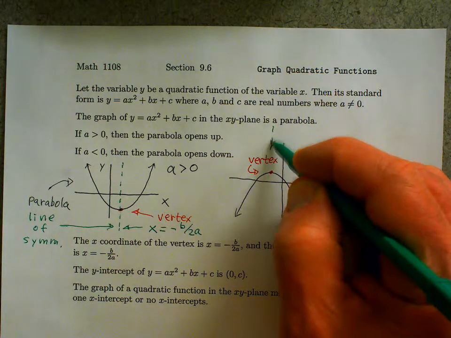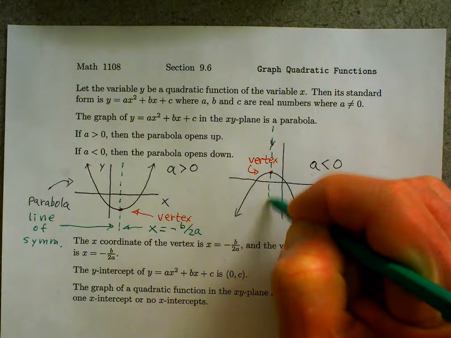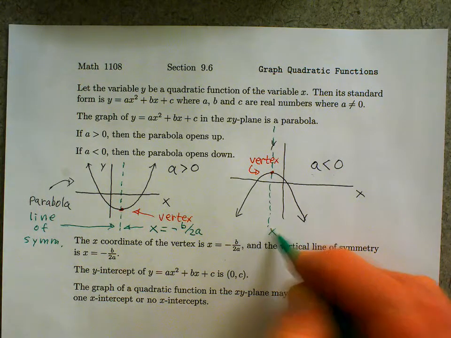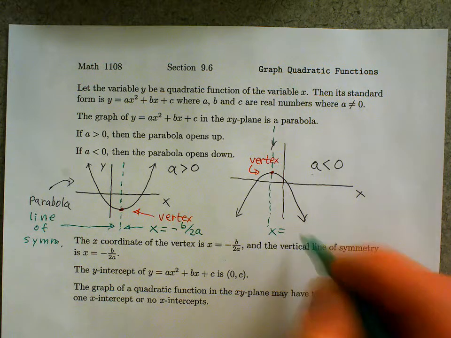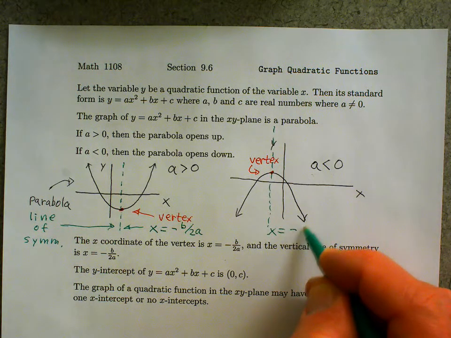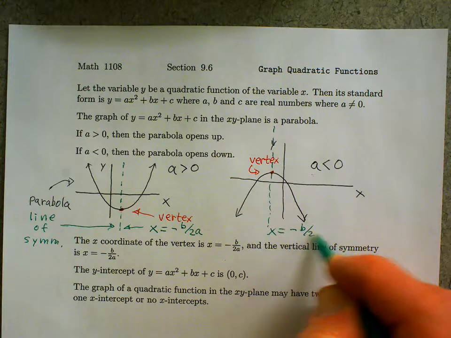So every parabola in the xy plane has a vertical line of symmetry, and the equation for that vertical line of symmetry is x equals negative b over 2a.